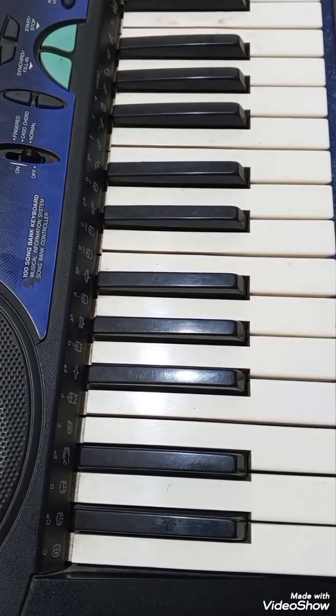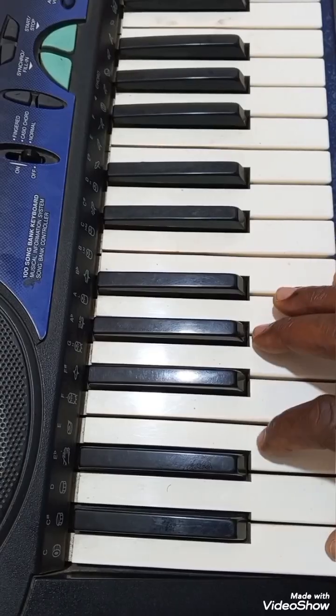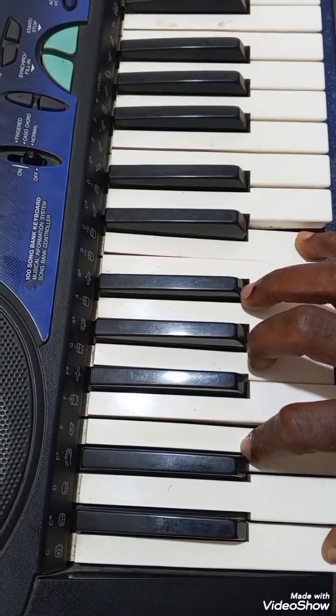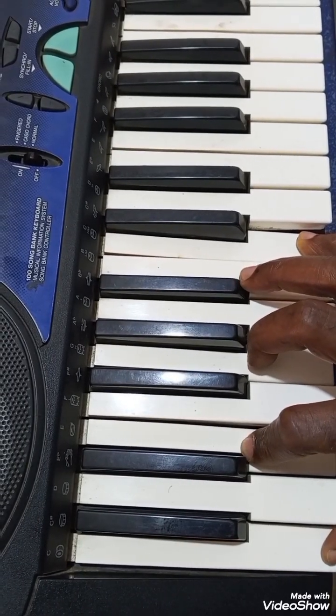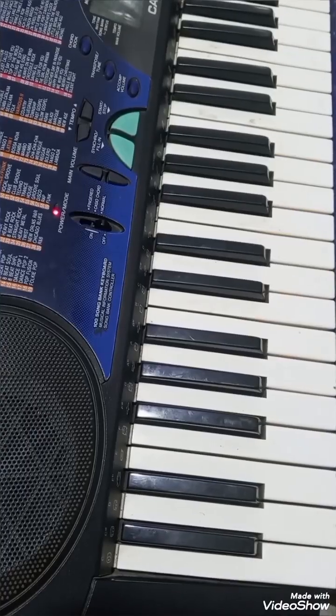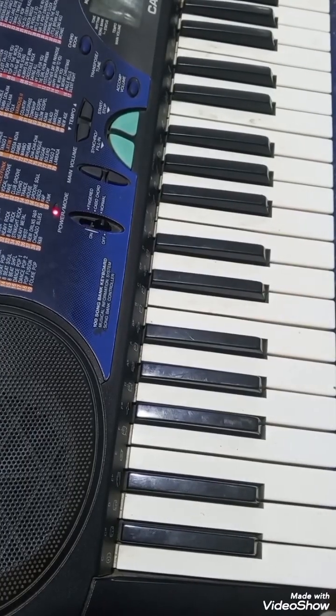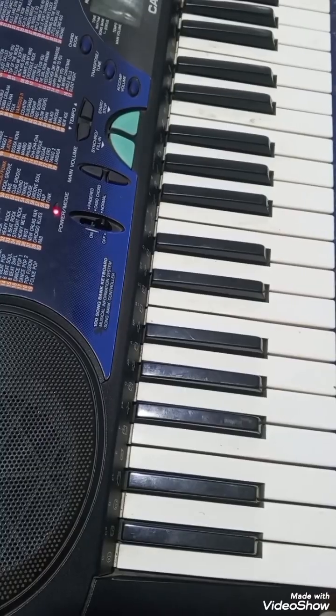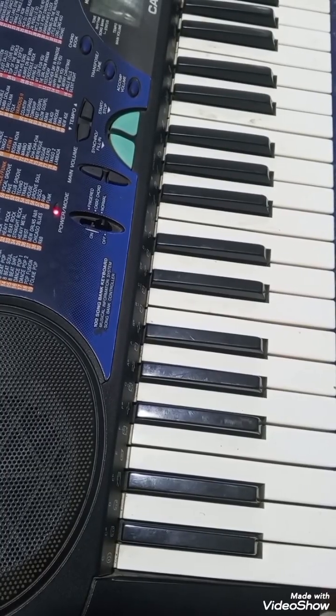Then the four-note chord is called a tetrad. Chords are used to harmonize songs, and they are also used to accompany songs.